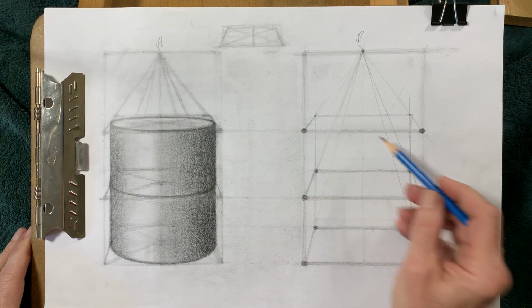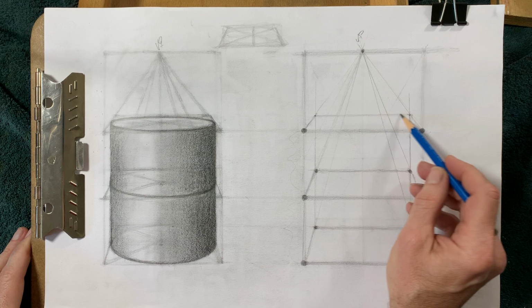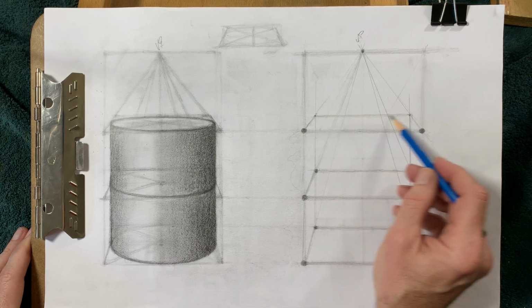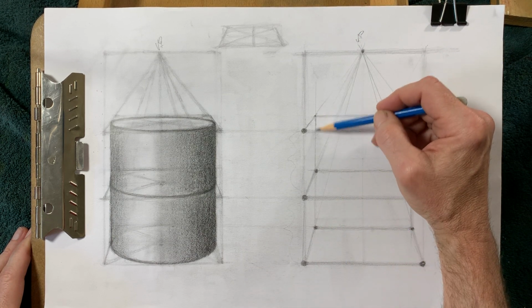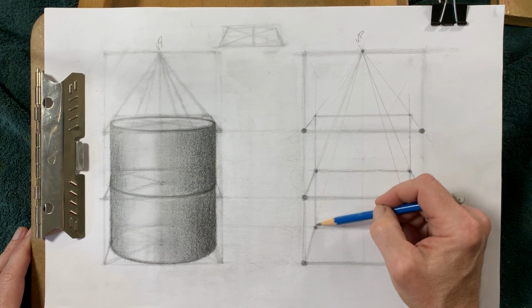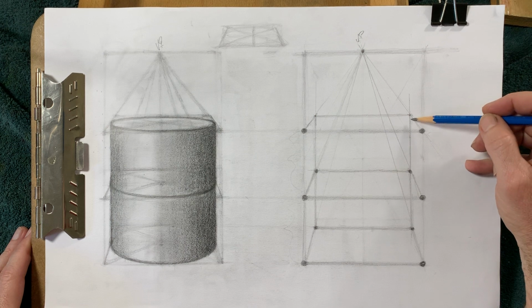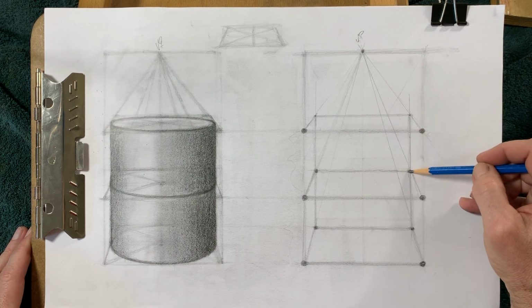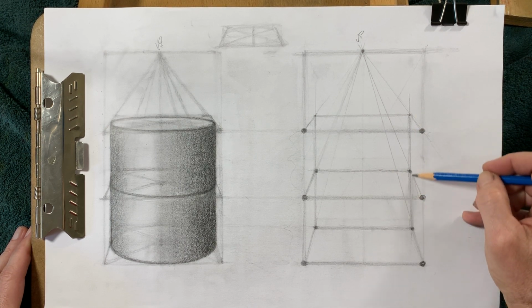So those are my 3 shelves that I'm going to use to create 3 ellipses that are going to help me really understand this particular cylinder.